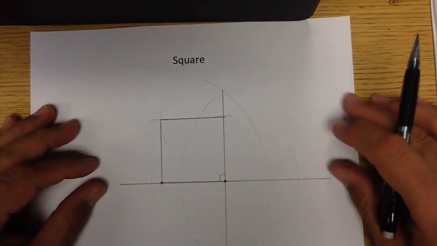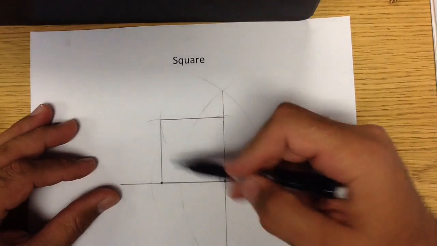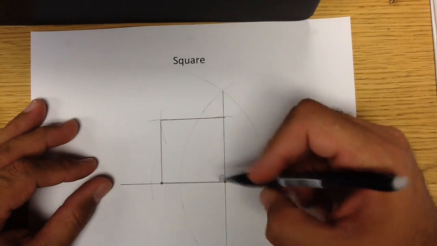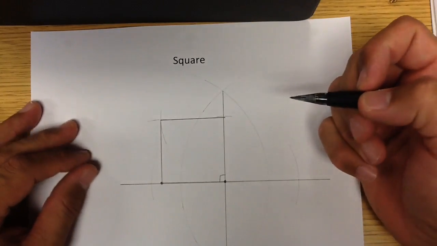So remember, a couple of things about the square. We have 4 congruent sides and 4 right angles, and it's a regular quadrilateral because all the sides are congruent and all the angles are congruent.